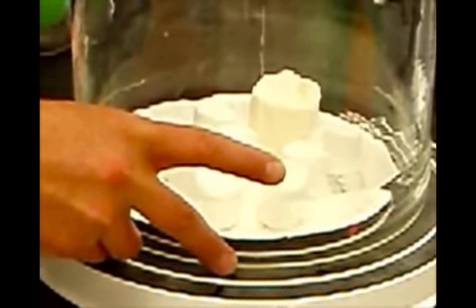We'll put the bell jar on. Remember, do not try this at home. This is for science. And we're going to turn on the vacuum pump, close the valve, and watch as these marshmallows grow to campfire roaster size. They're getting bigger and bigger and bigger. Most definitely bigger.